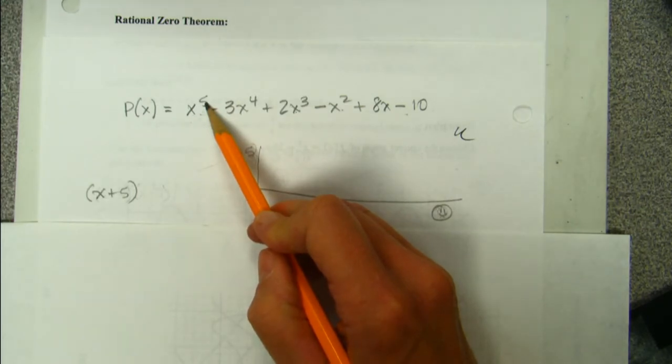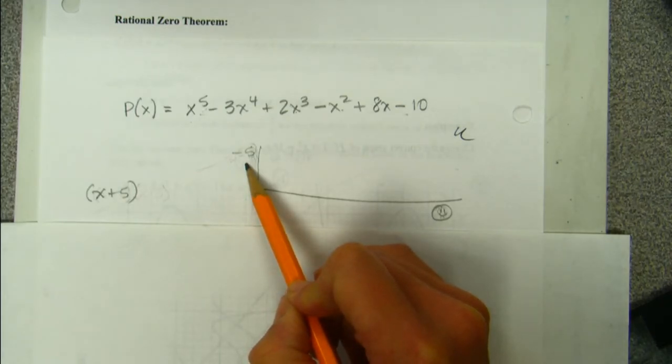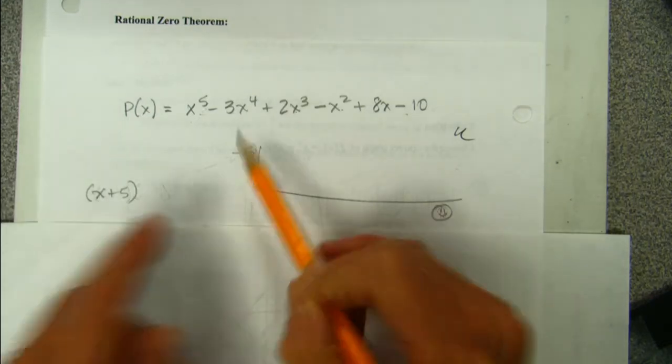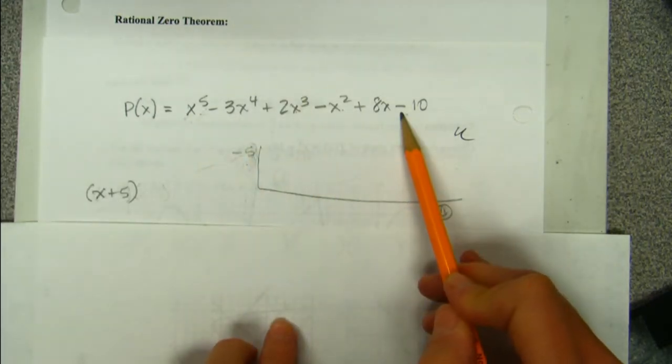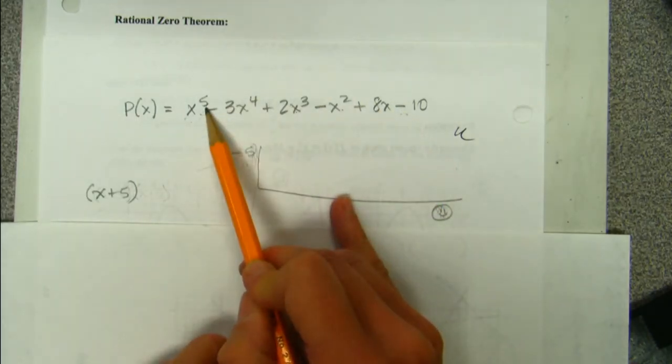But the big question out there is, how do you know what numbers to start with to put on the outside of your division house? Aren't there infinitely many possibilities? You could try 20. You could try -8. You could try 56. You could try -0.5. There's infinitely many possibilities. This problem, if I asked you to find the zeros, could take you a week to find all 5 of them.